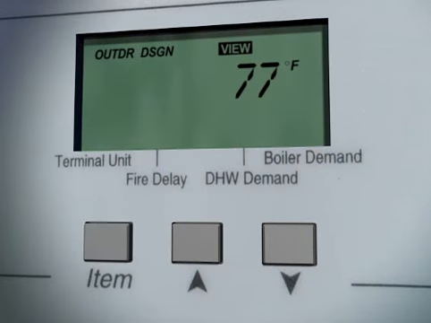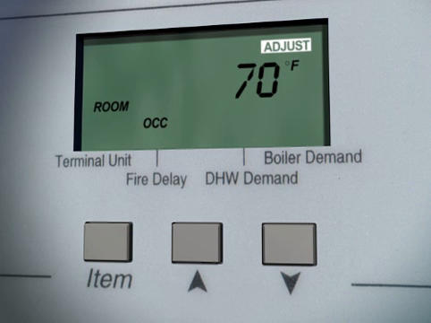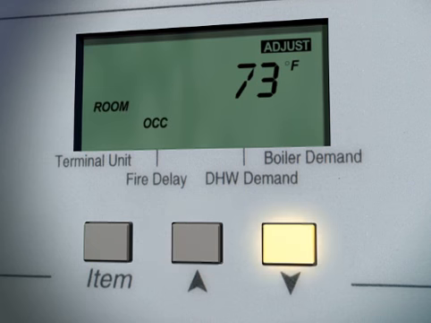Access the adjust menu by pressing and holding all three buttons simultaneously for 1 second. The display will then show the word adjust in the upper right corner. The room occupied adjustment is the first item displayed. Use the up or down button to set the room temperature. The room occupied setting is set to the desired room air temperature during the occupied day mode, typically 70 degrees.